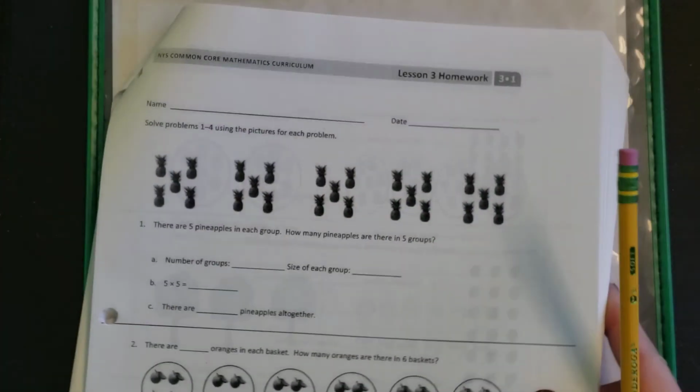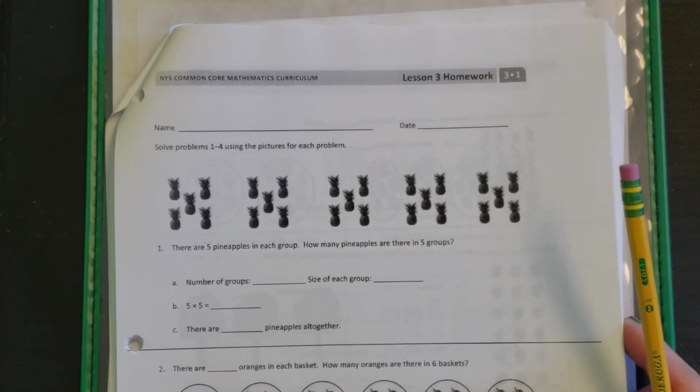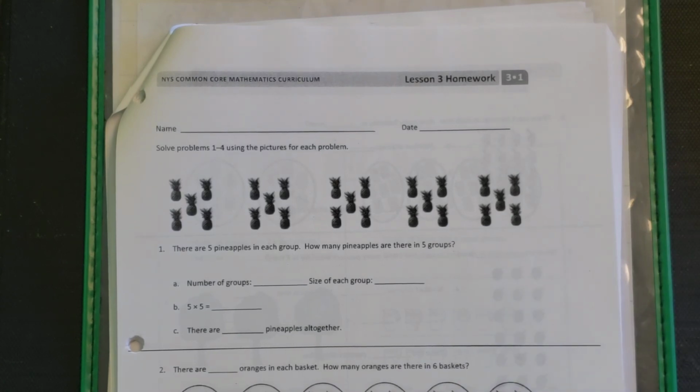All right, so you will work on the homework by yourself. Use your problem set as a reference. If you get stuck, make sure you let me know if you have questions. Good luck.